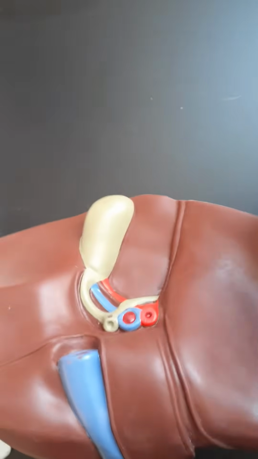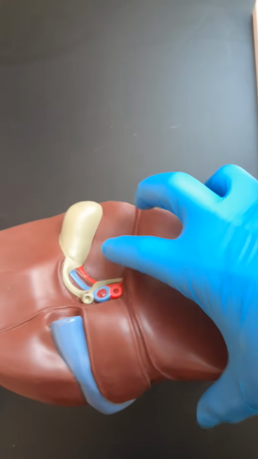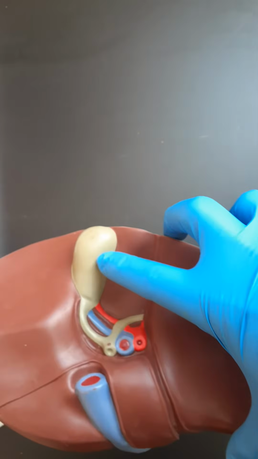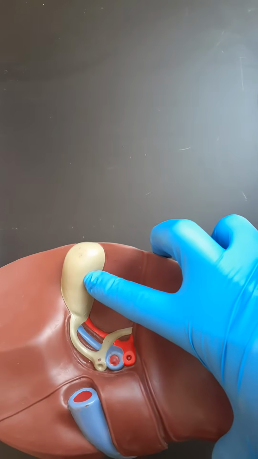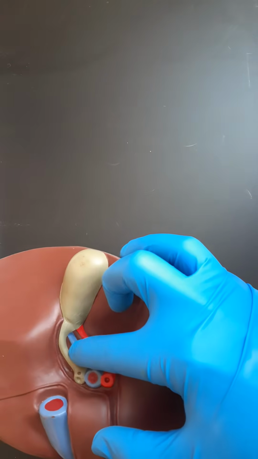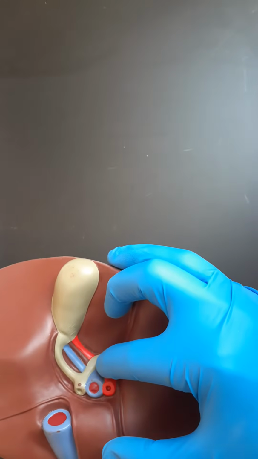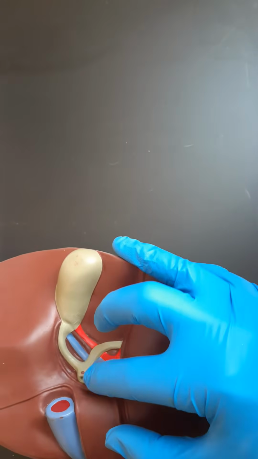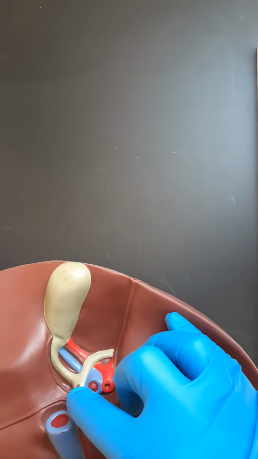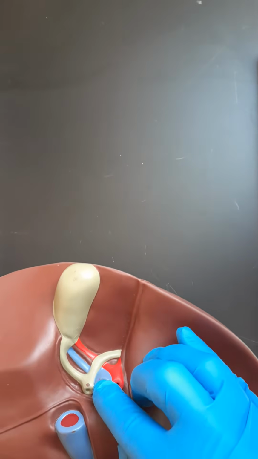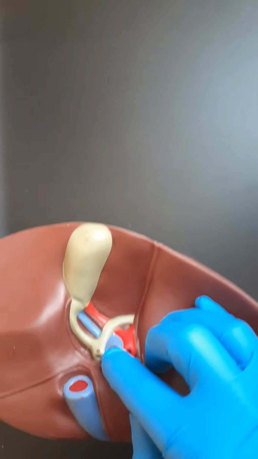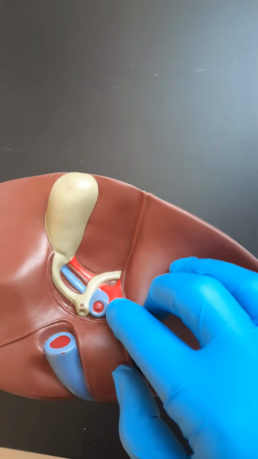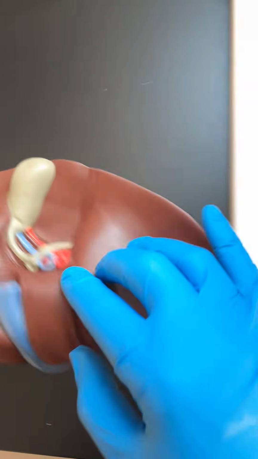We look on the inferior side, we can see the quadrate lobe, the caudate lobe, the gallbladder, cystic duct. The green one here is the common hepatic duct, and when they join together, we call this the common bile duct. In blue, we can see the hepatic portal vein and the common hepatic artery.